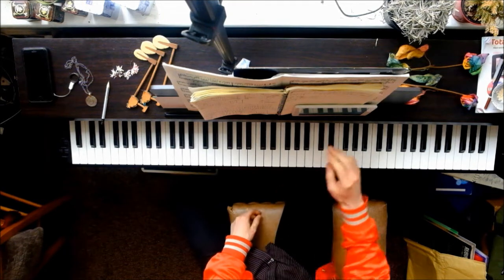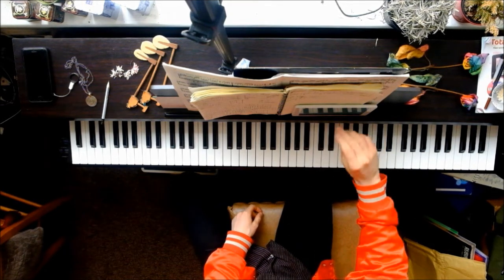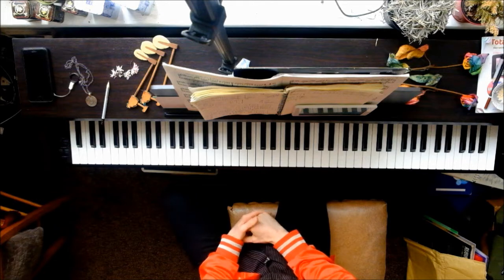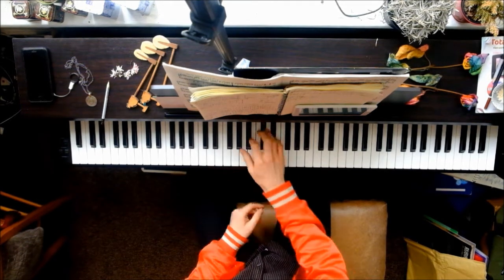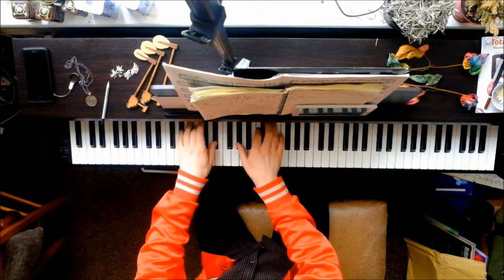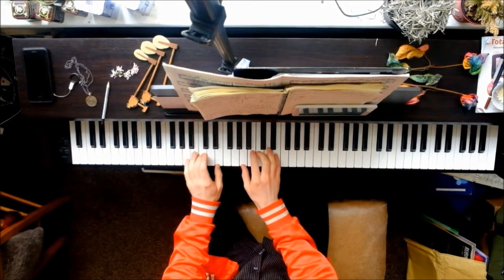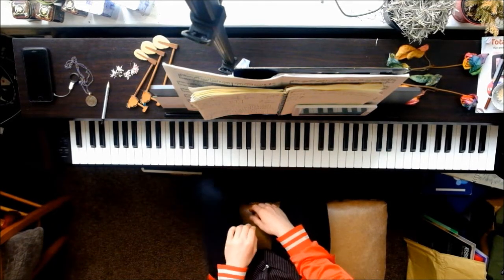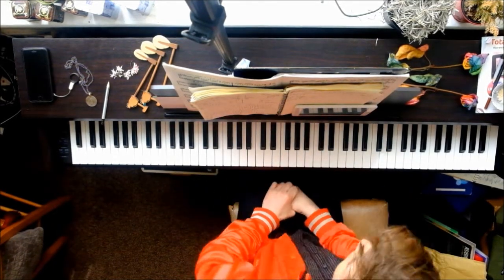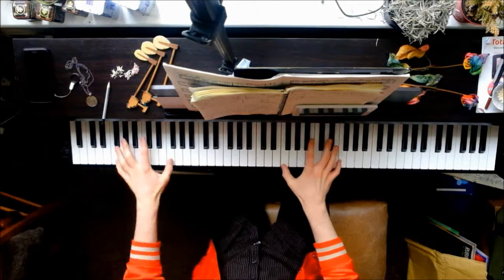Of course, sometimes keys can be distantly related, but moving between them gives a unique sound. For example, here's A flat major moving to A minor. So I start in F minor, then move into A minor, following an A flat major chord. I'll show you now.